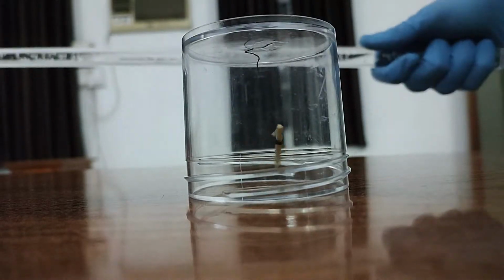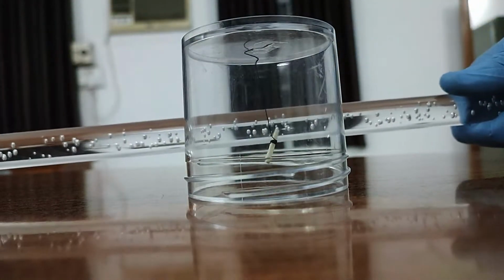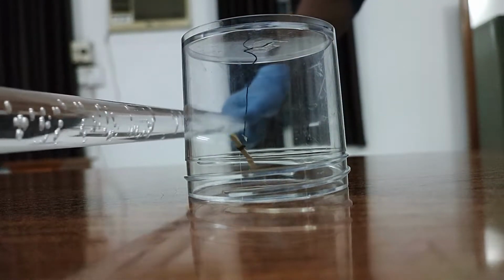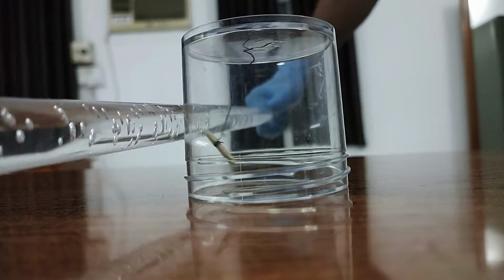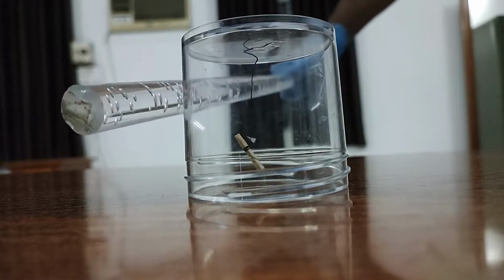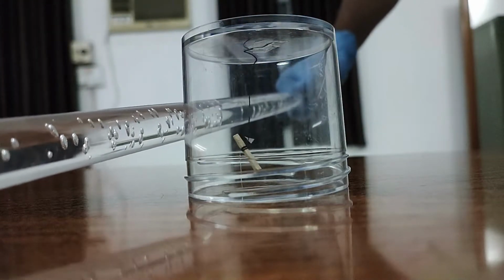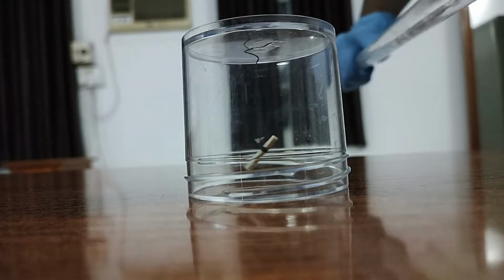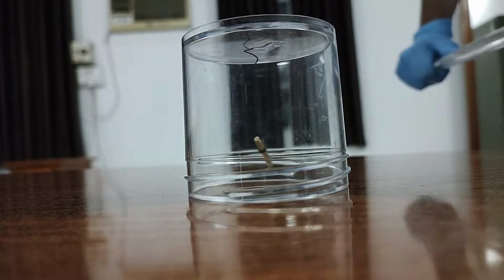In our first experiment, we can see a matchstick hanging by a string inside a container. You can see that when I bring the negatively charged rod closer to the match, it will start attracting it as the match is now positive in charge as compared to that of the rod. Here, electrons move from the rod to the match, causing the match to be attracted to the rod.